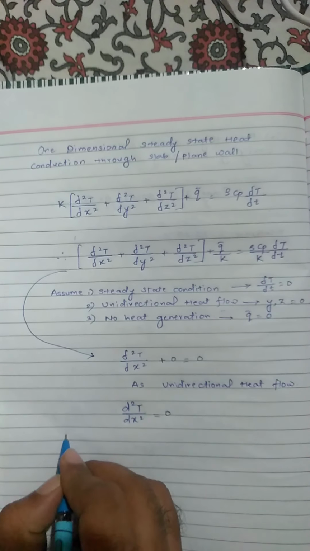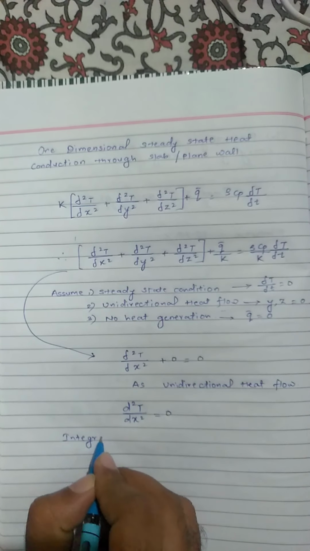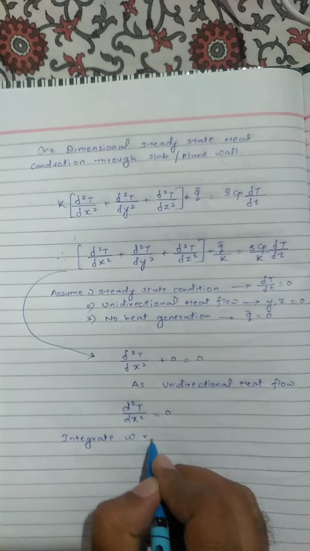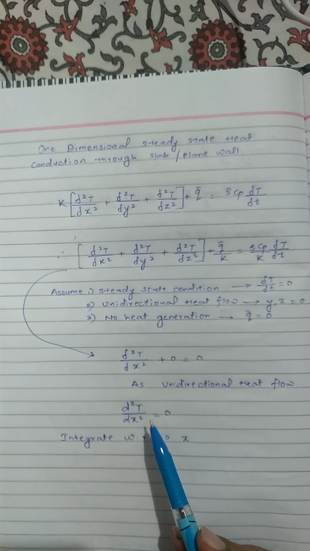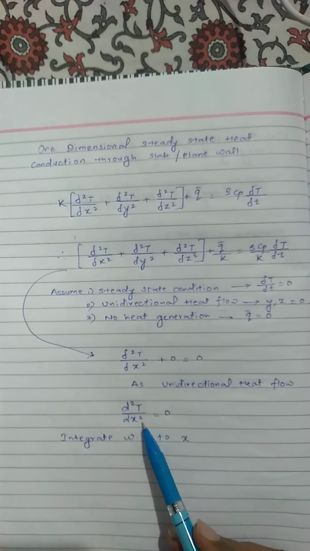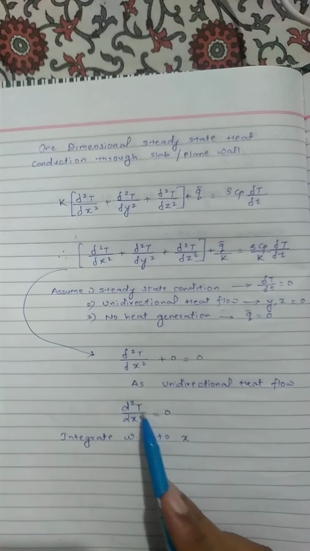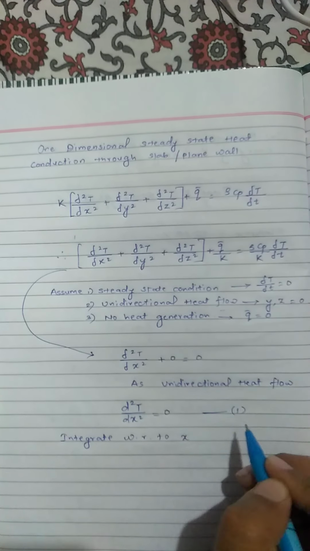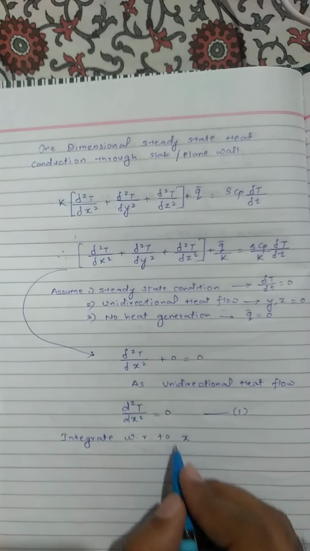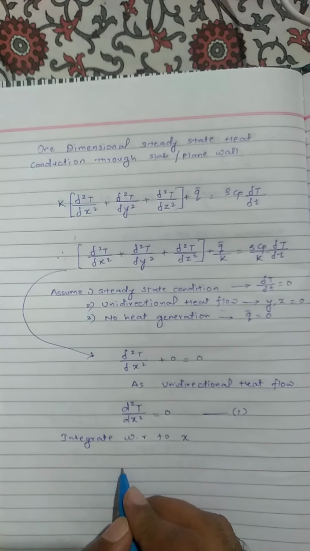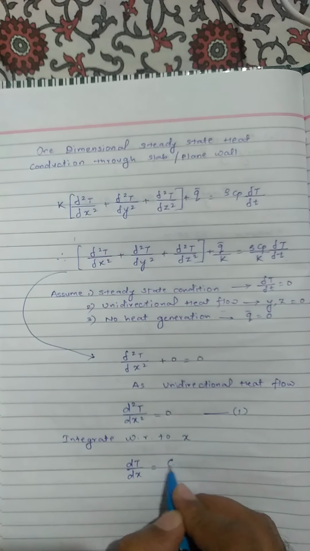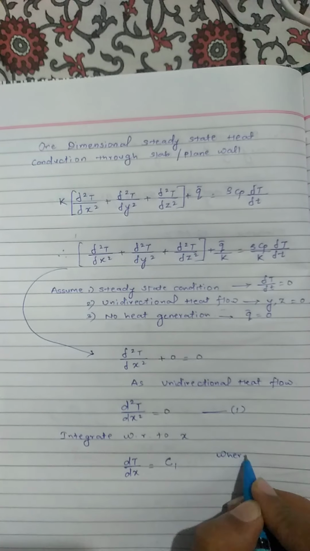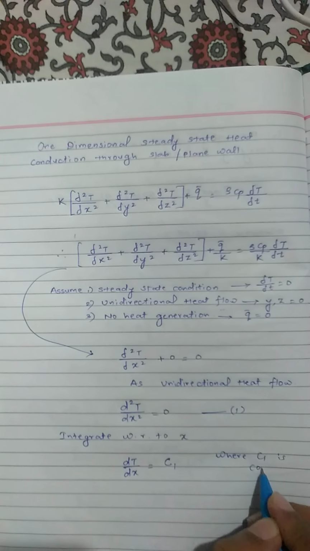Further, we are going to integrate this with respect to x. So how many times do I need to integrate? I need to integrate 2 times, as I am here having a second order differential equation. So d square T by dx square equal to 0, I will mark it as equation number 1. So integrating the first time, we have dT by dx is equal to C1, where C1 is a constant.